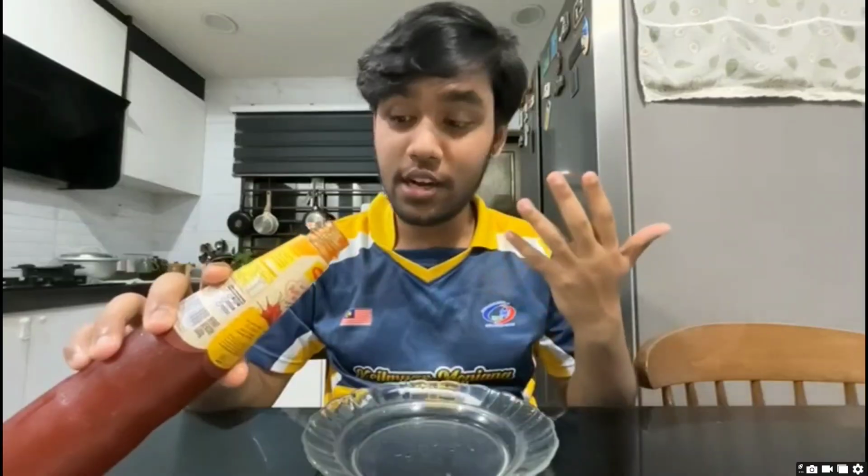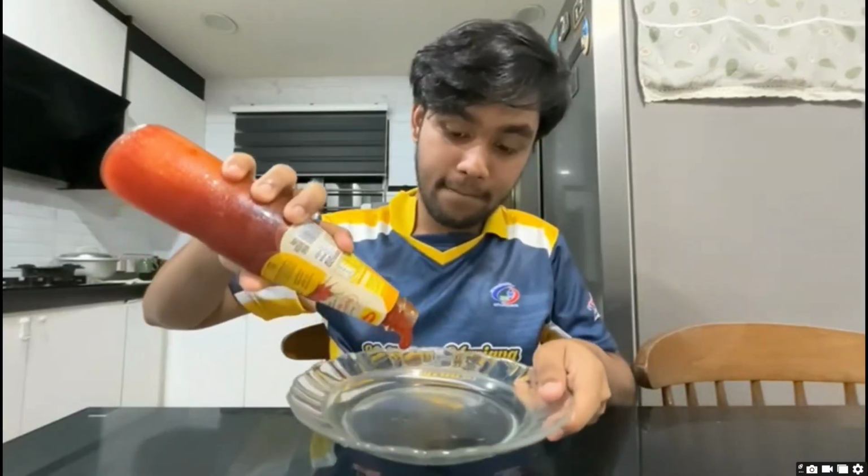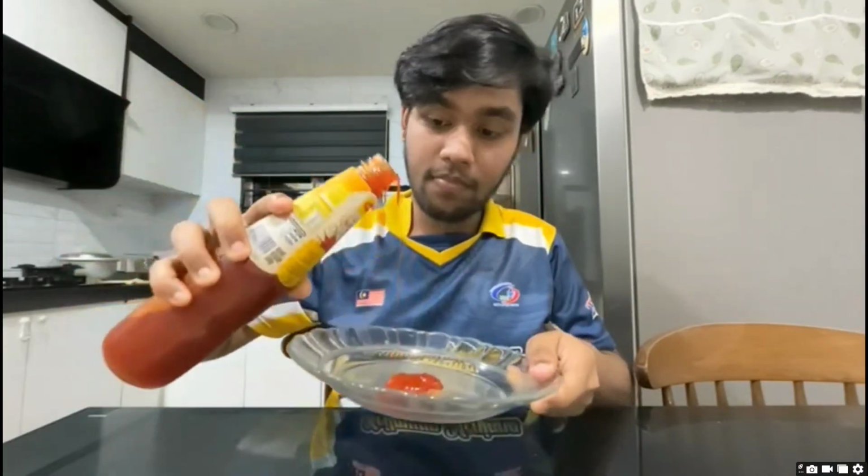Alright, next we are going to see another example of application of inertia in our daily lives. So now I'm going to use the chili sauce bottle and I'm going to demonstrate how inertia works on this chili sauce bottle. So I'm pouring this. Okay, so what we observed just now was when I tried to pour the chili sauce on the plate, as you can see here, it flows according to the motion of the slope of the chili sauce bottle.